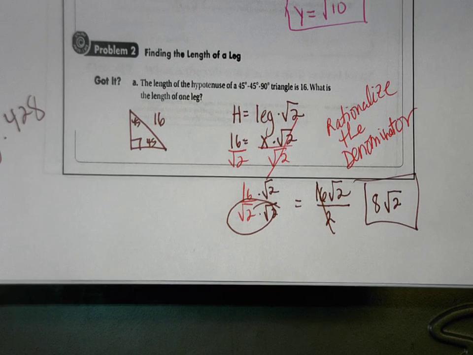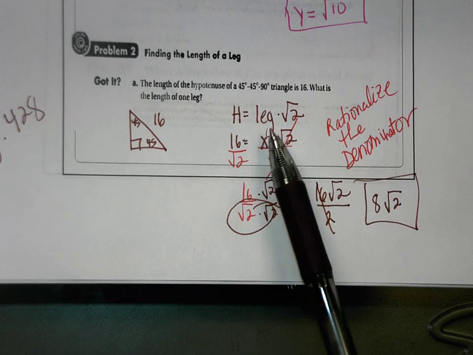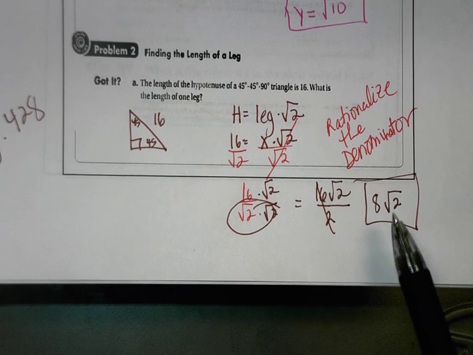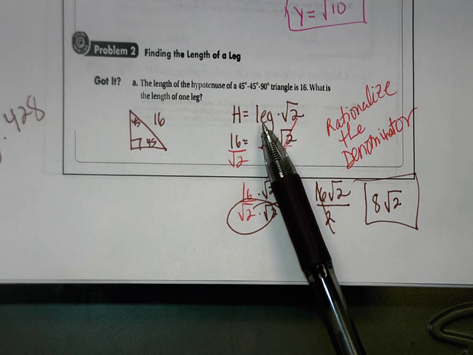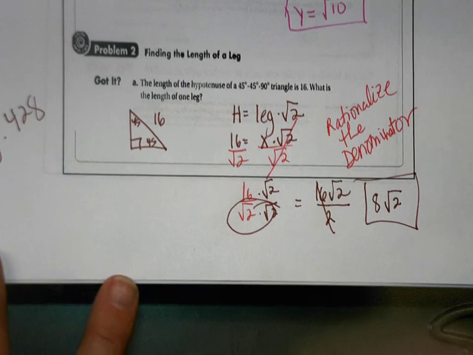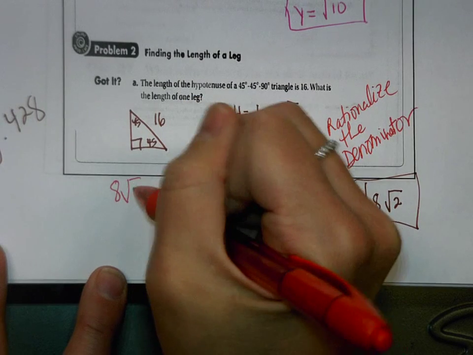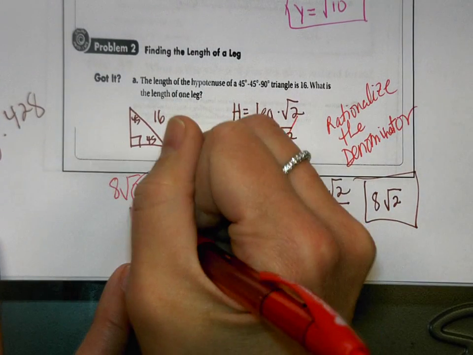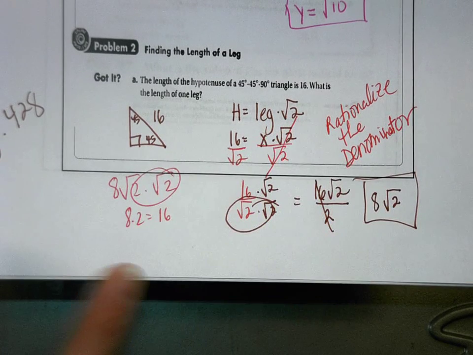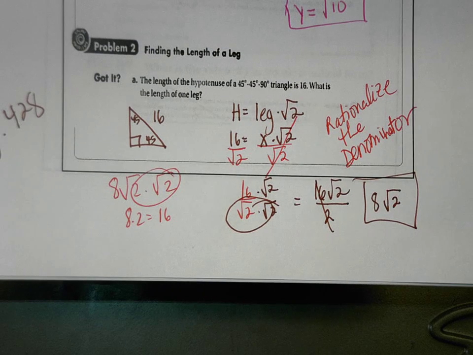And remember how hypotenuse equals leg times root 2? If I were to plug this back in here, and I had 8 root 2 times root 2, does that make 16? You see how I'd get a pair of 2's? And so I'd end up with 8 times 2, and it equals 16. So you can kind of check your answer by plugging it back in. Okay? Any questions on that problem?